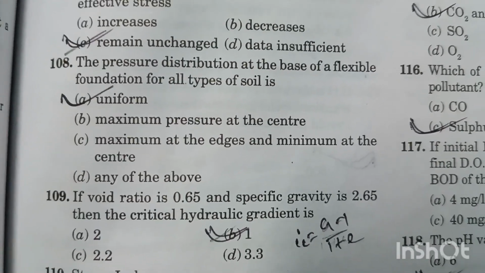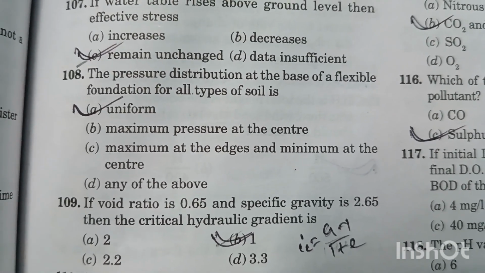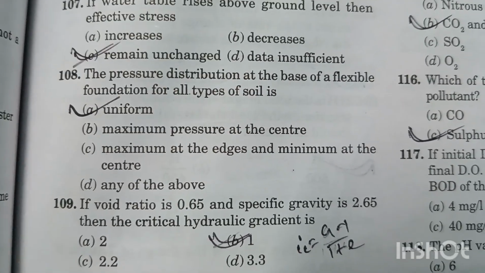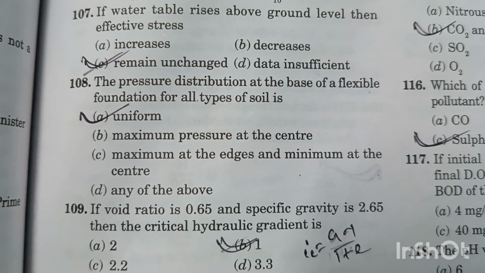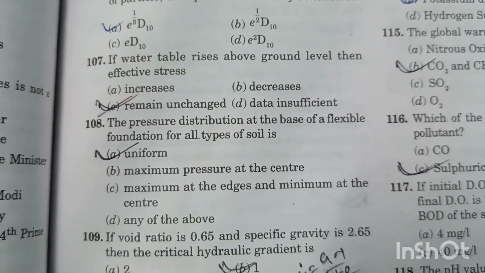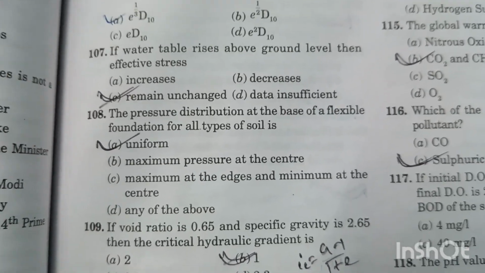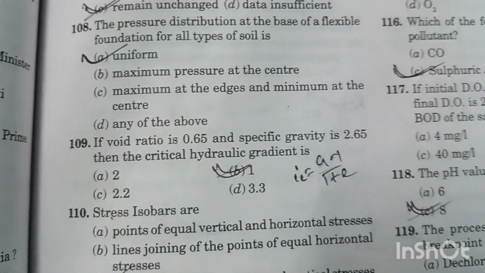Question number 108, the pressure distribution at the base of a flexible foundation for all types of soil is uniform. We know the loads are transferred to the soil through the footing. So the reaction force which acts upward to the footing is known as contact pressure. Option A is the right answer. And the settlement is uniform for rigid footing.